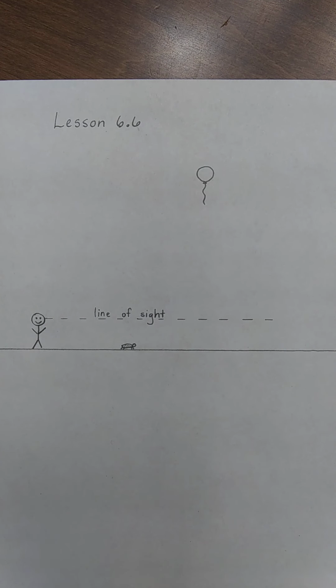Today we are going to look at lesson 6.6, and I don't have my fancy note sheet for you today. We're going to have to go old school with Mrs. Fleming's drawings. So today we're going to talk about applications of trig into contexts.